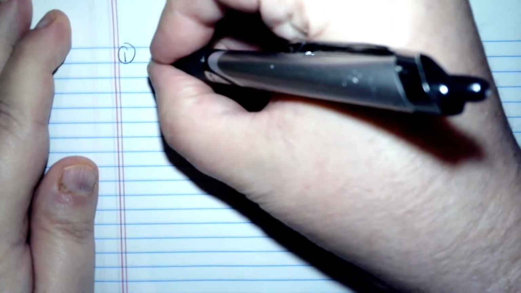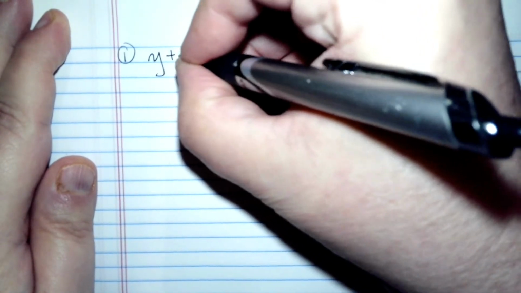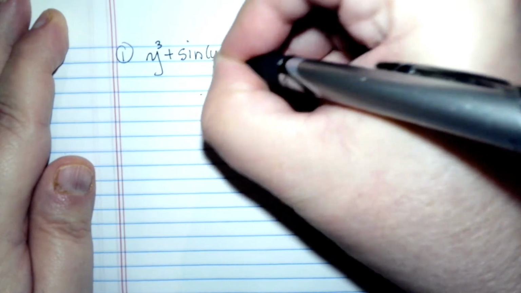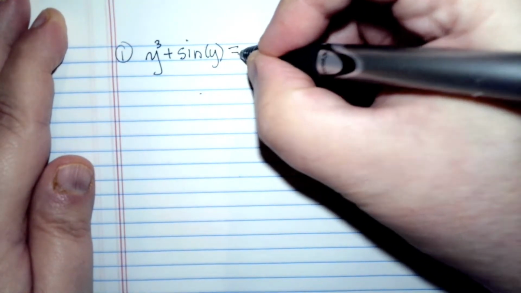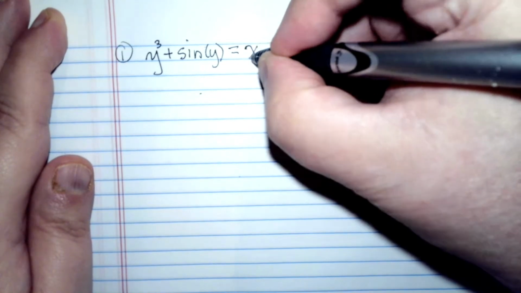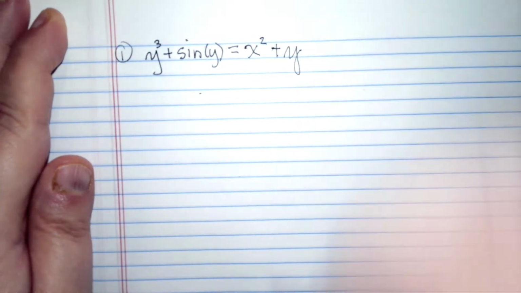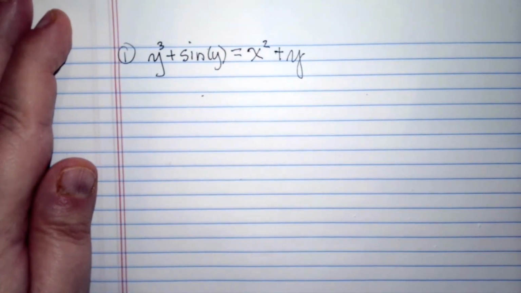In this video, we're going to work a few more examples of finding dy over dx using implicit differentiation. So number one, let's look at y cubed plus sine of y equals x squared plus y. And so we want to find dy dx using implicit differentiation.